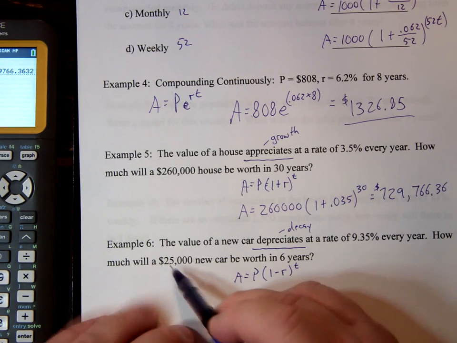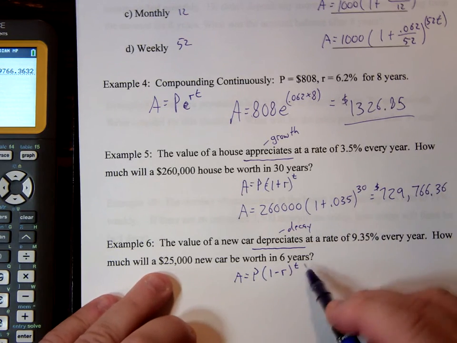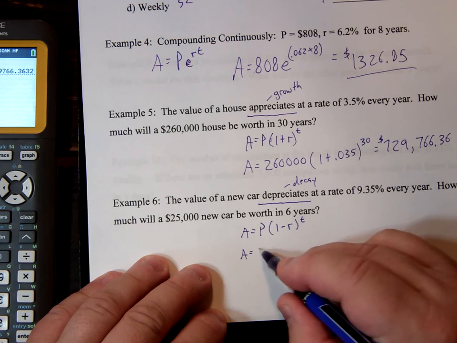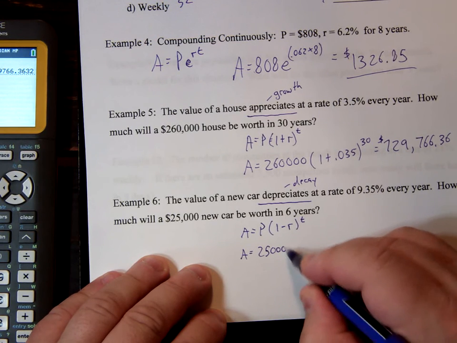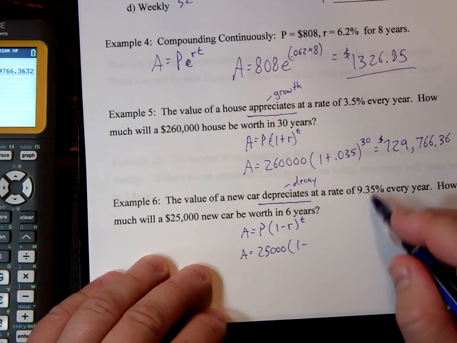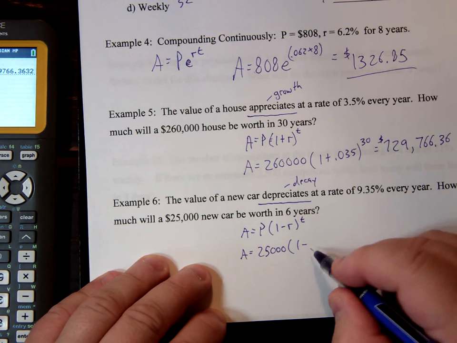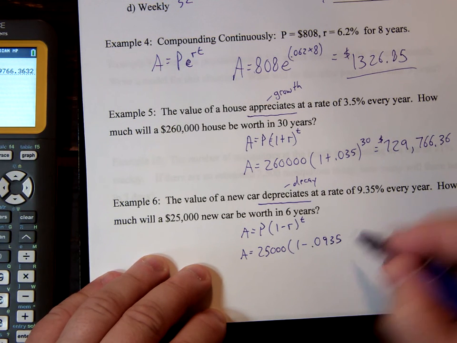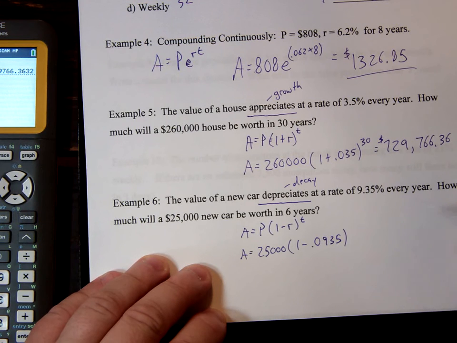So how much will a $25,000 car be worth in 6 years? $25,000. 1 minus. Doesn't matter how many decimals are after when you move that over twice. It'll be 0.0935. Just include the whole number. And that's 6 years.